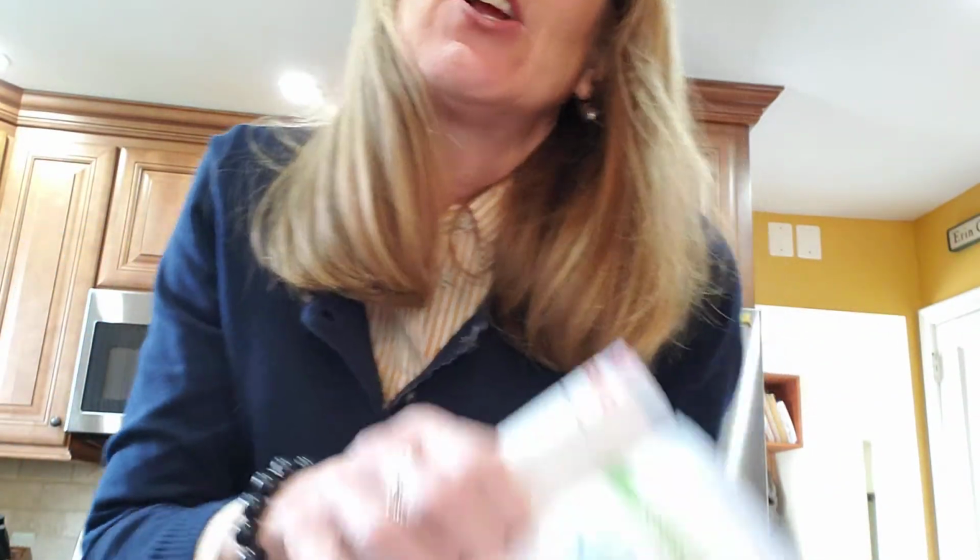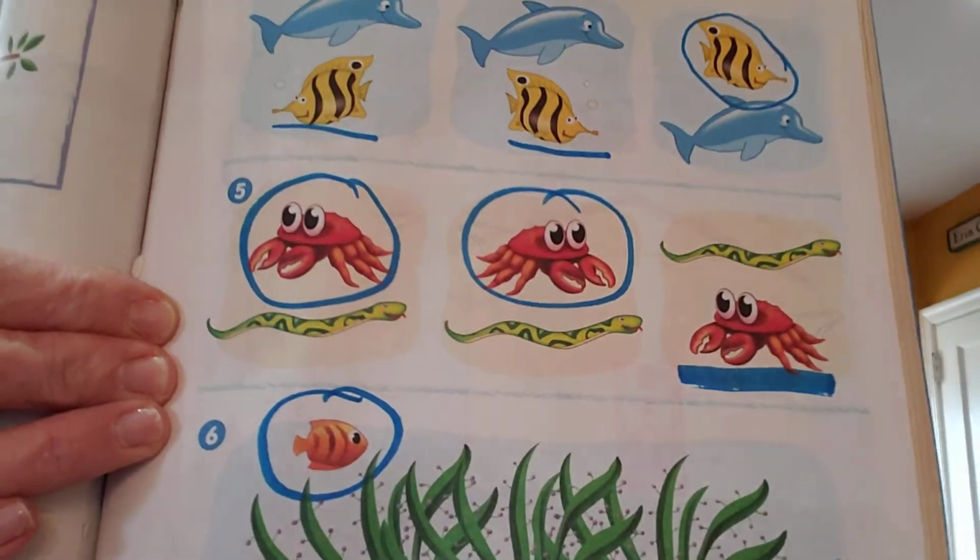Circle the fish that is above the seagrass. Circle the fish that is above, like the green grass there. And draw an X on the fish that is below the grass. That is below the grass. Okay? All right. Go ahead and check your work to mine.